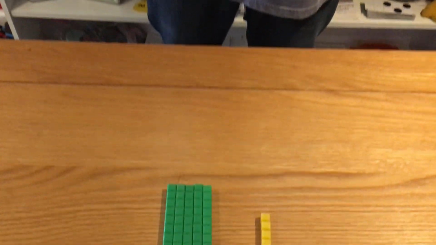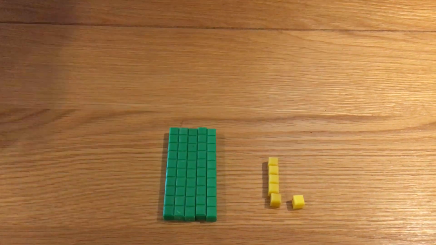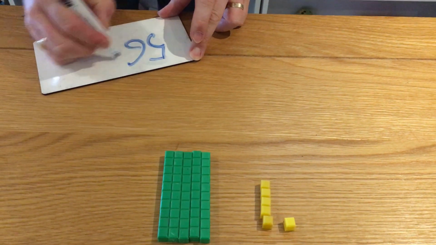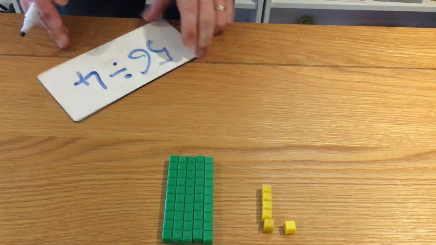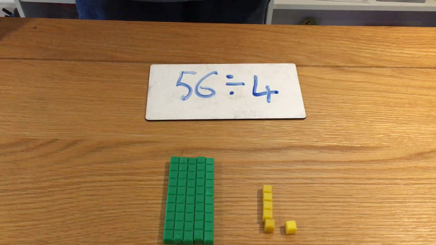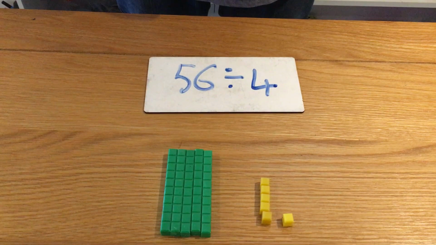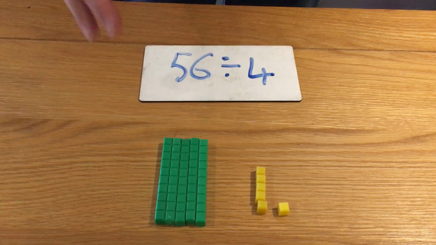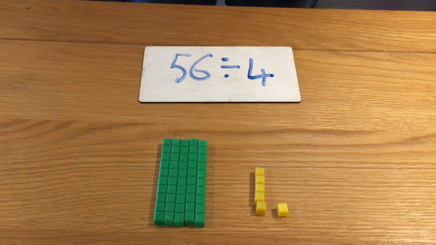Let's look back at the table now. Okay, we've got 56. We're going to share that between 4. I'll write the calculation at the top so we can see it. So 56 divided by 4. That's the calculation. But let's now think of it from a sharing principle rather than from a grouping principle. Let's start with the 10s. Again, with division, unlike the others, we start with the most significant digits. So we start with the 10s.